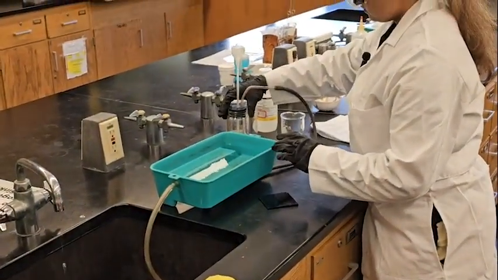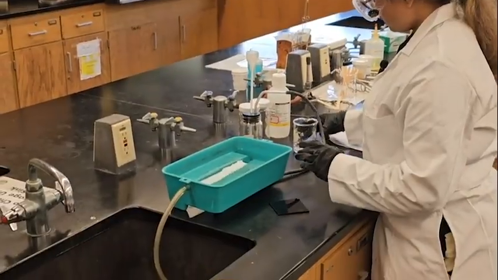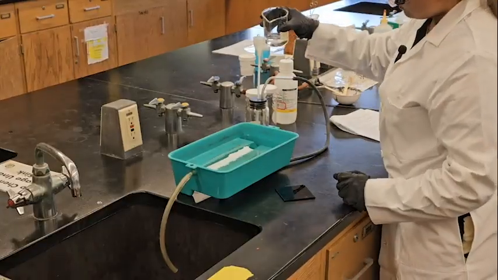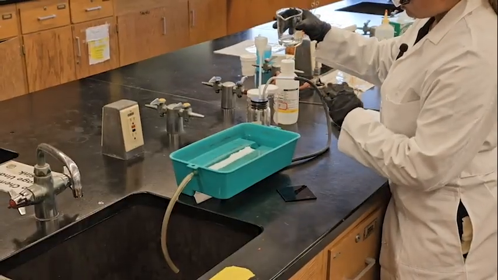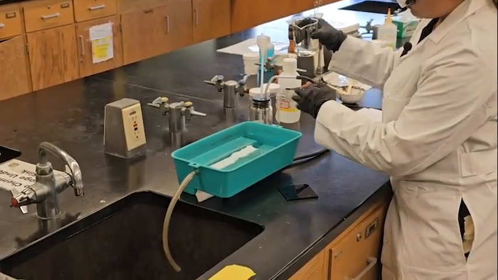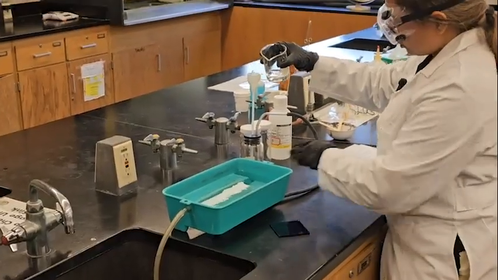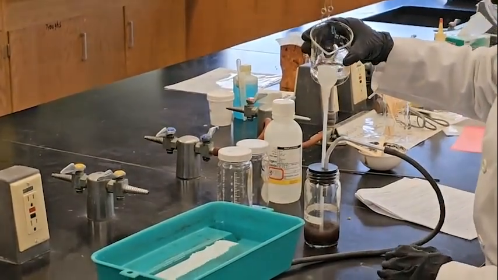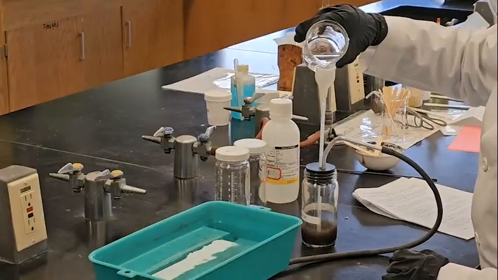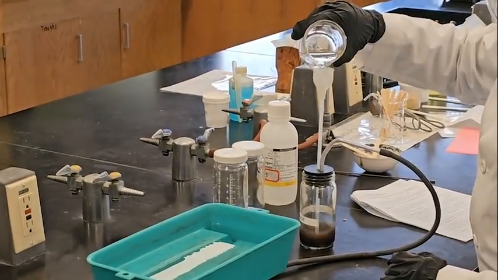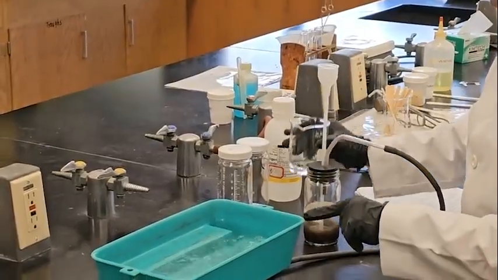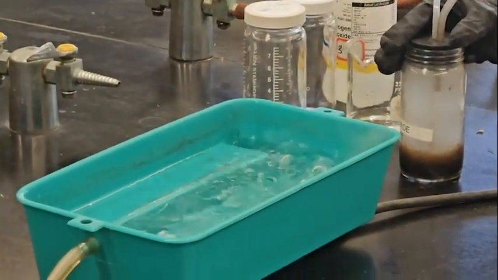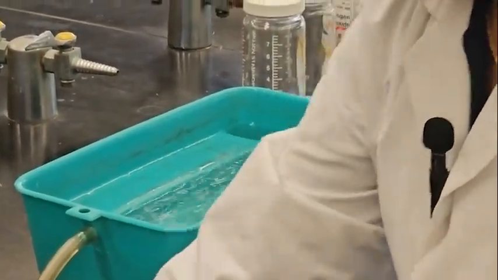Now the hydrogen peroxide, I'm going to pour it. Make sure you don't pour all of it together, because it may produce a lot of bubbles. I don't want much, just a few. See, the bubbles are coming up. Oh, okay, you can see.